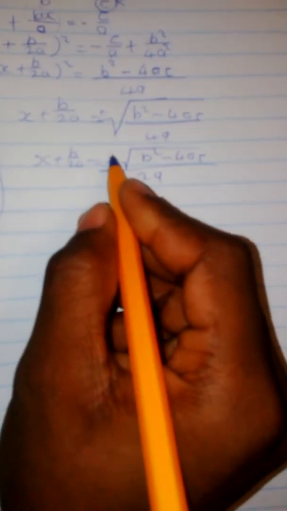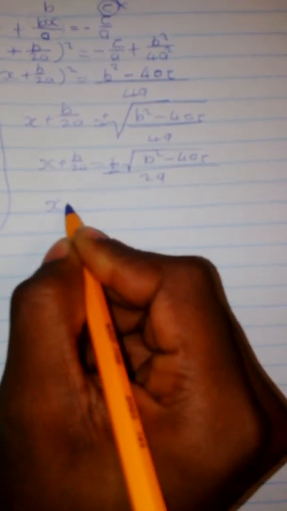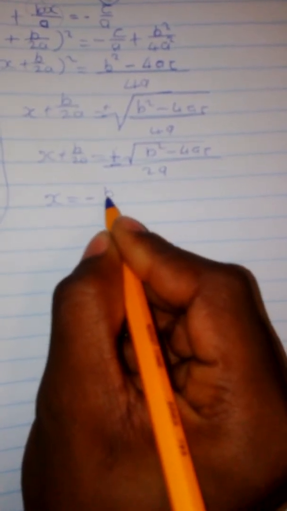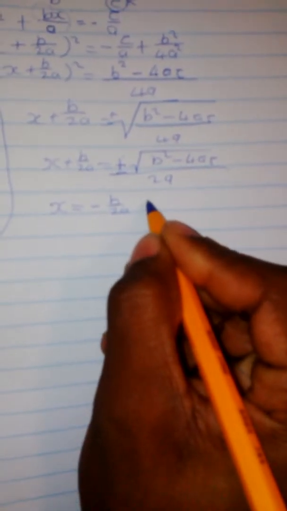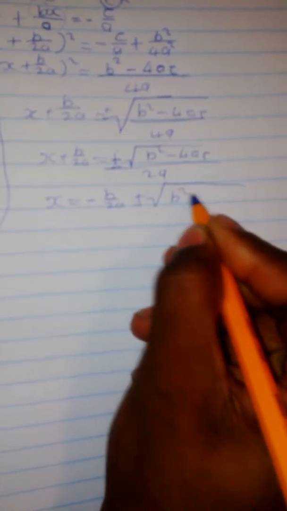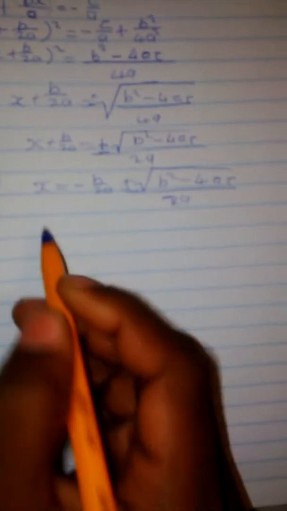So we need to solve now. Because we said plus or minus, we're going to substitute, doing it one at a time. So x is equal to, taking the b all over 2a to the other side, negative b all over 2a, plus or minus the square root of b squared minus 4ac all over 2a.